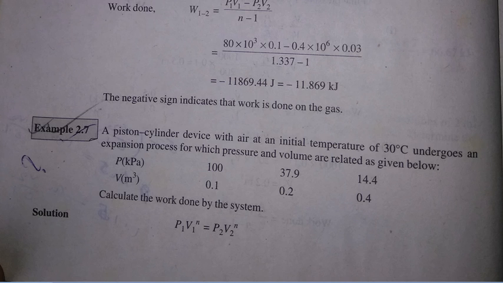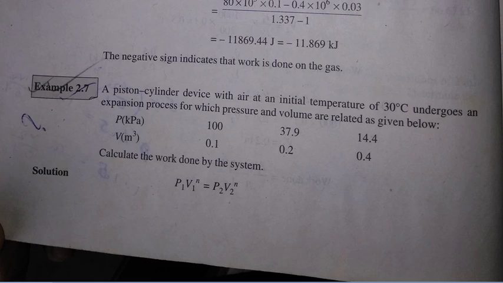Now read the problem. A piston cylinder device with air at an initial temperature of 30 degrees centigrade undergoes an expansion process for which pressure and volume are related as given below: P1 V1 to the power n is equal to P2 V2 to the power n. This is the relation. Calculate the work done by the system.